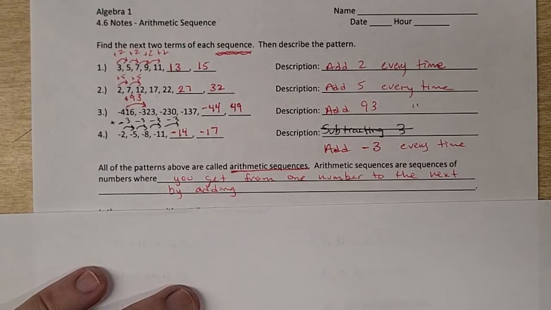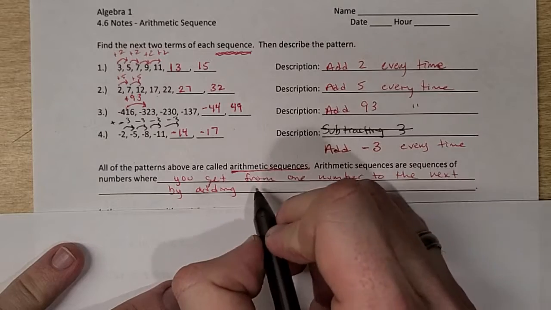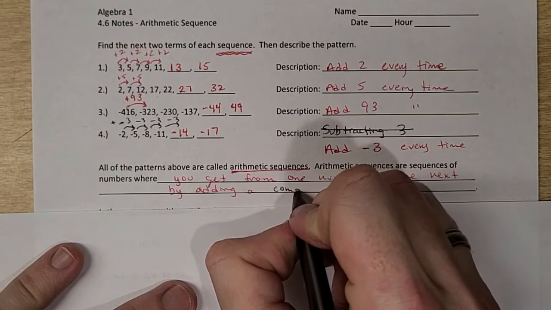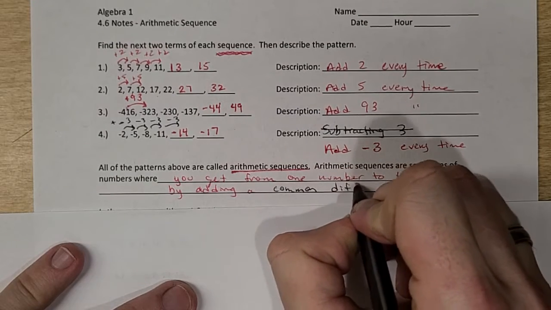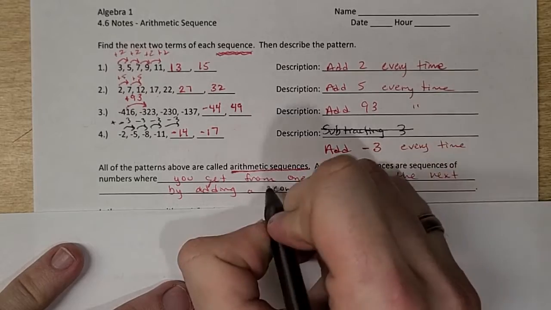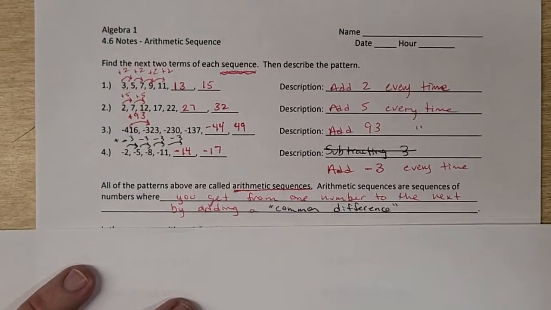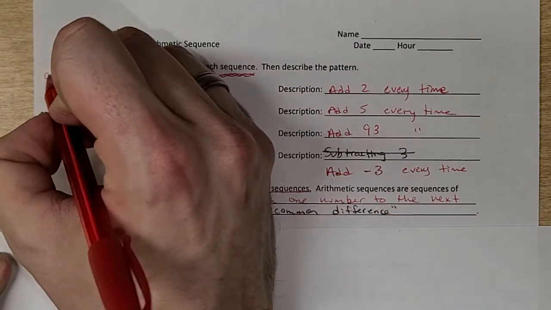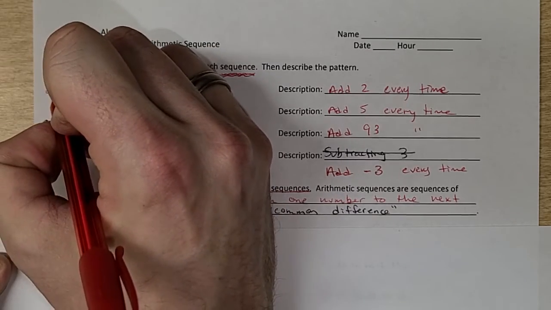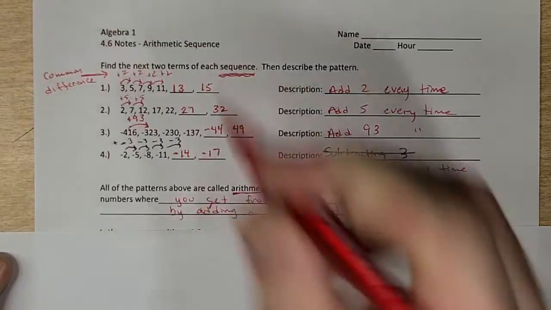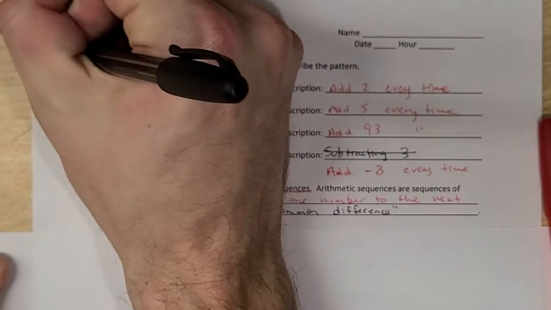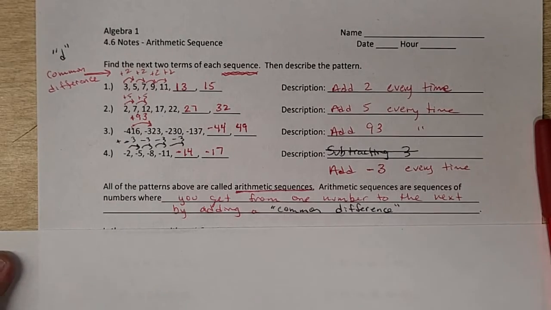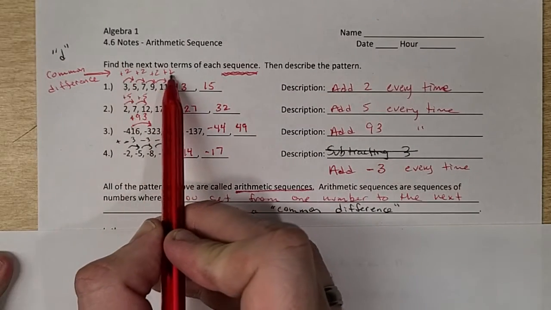Now, here's where I'm going to give you your first bit of vocabulary. By adding a common difference. A common difference. All right, now if I come back up here, problem number 1, this 2 that I'm adding every single time, that is called your common difference. And we have a letter to describe that. We're going to keep it easy and we're going to call it a D. D stands for difference, right? A common difference. All right, so for number 1, your common difference is add 2.